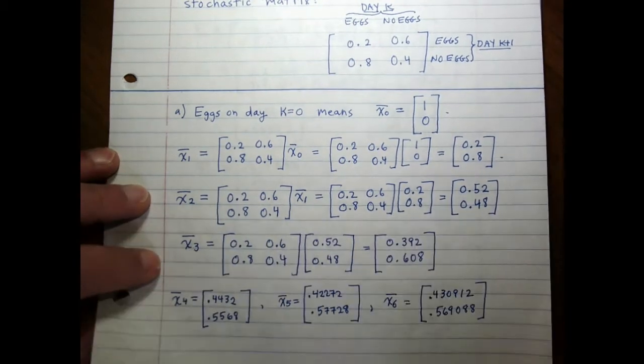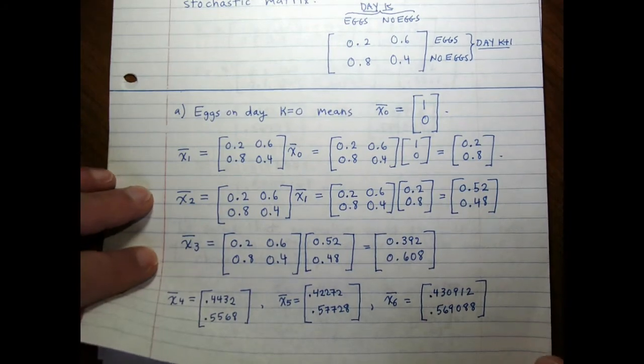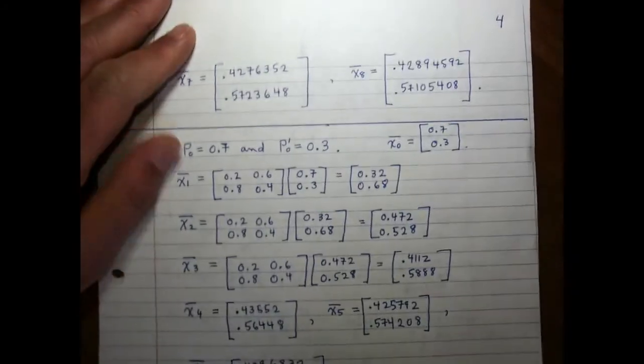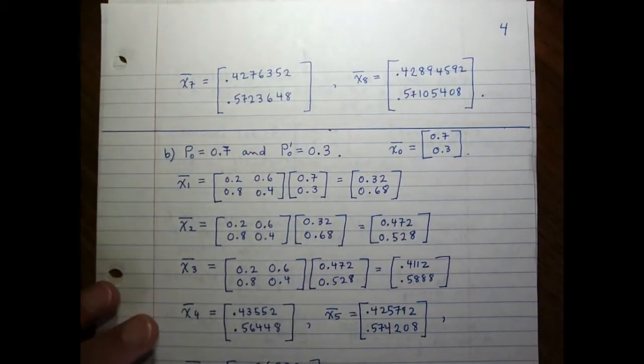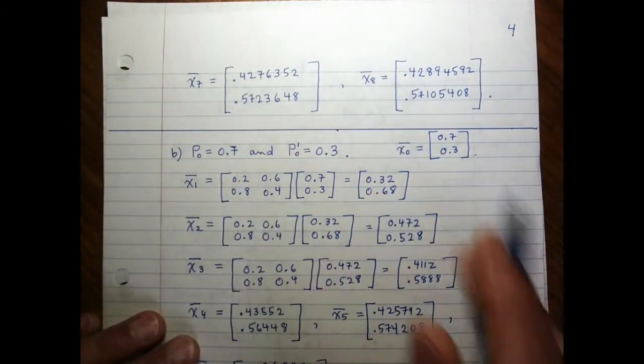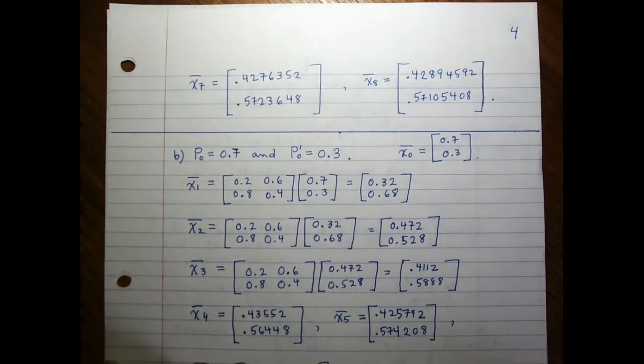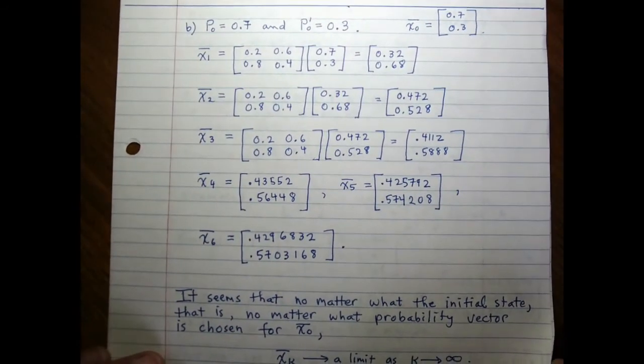And you know, there's no one answer here. We could just go on and on. But it does look like these probabilities are stabilizing in a certain way. The probability he has eggs is about 43%. The probability he doesn't have eggs is 56%. Oh, sorry, I forgot I had a couple more, 7 and 8 for that A situation here also. Okay, all right, now let's go ahead and look at the B situation.